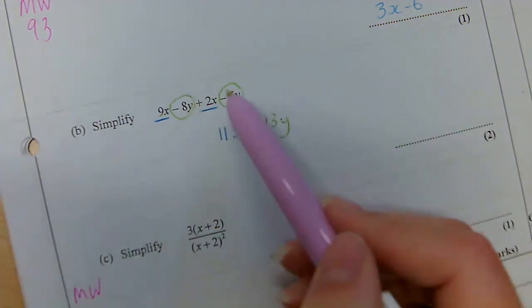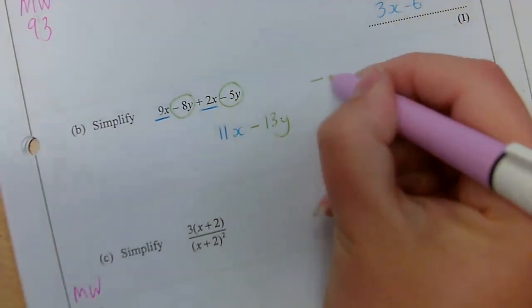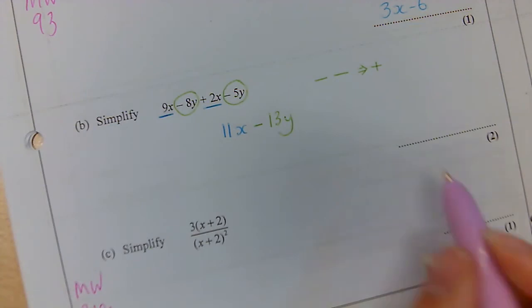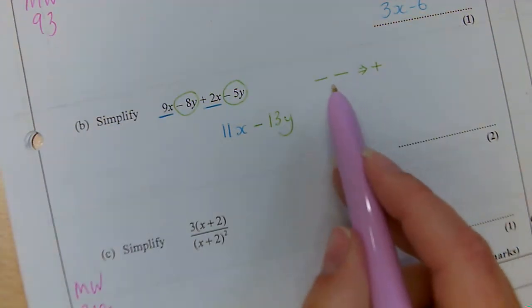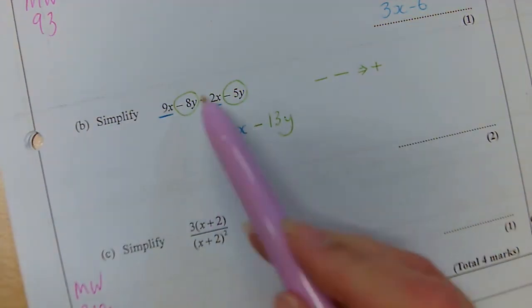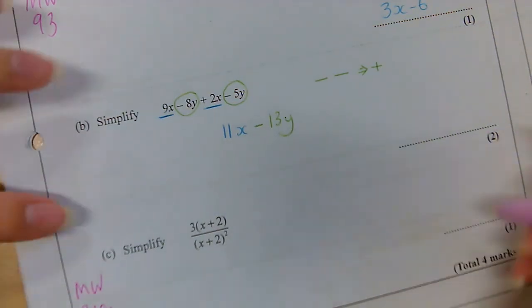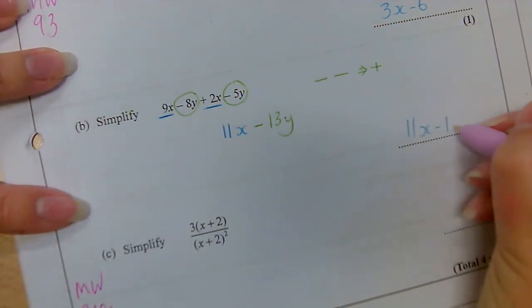That is not at all the case here. That only works if they're right next to each other. Okay, that's when they become a positive. If there's a number in the middle, that absolutely does not work. Think about temperature. Minus 8 degrees outside, it gets 5 degrees colder. Minus 8, take away another 5 is minus 13. Okay, so we've got 11x minus 13y.